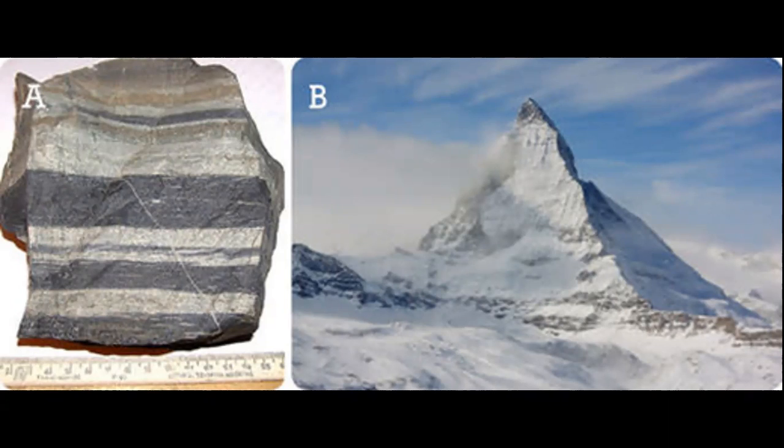Contact metamorphism results when magma comes in contact with a rock. So the rock is already there, and the magma works its way up through the soil and gets close to this rock. The rock changes because the magma's extreme heat warms it up.